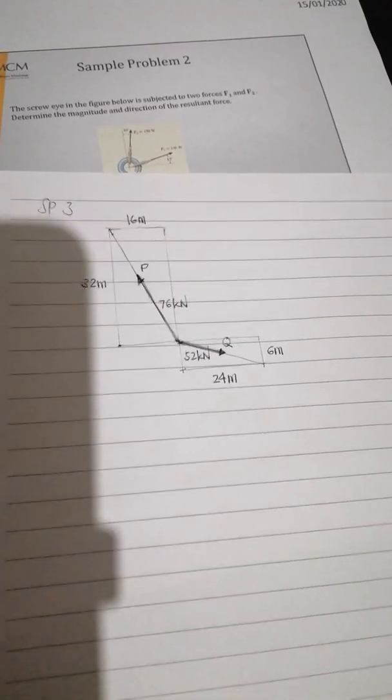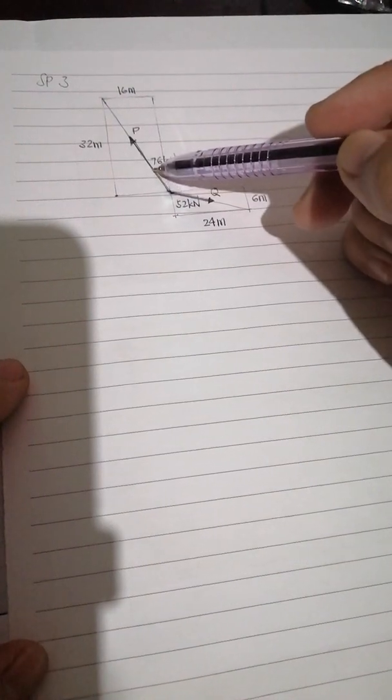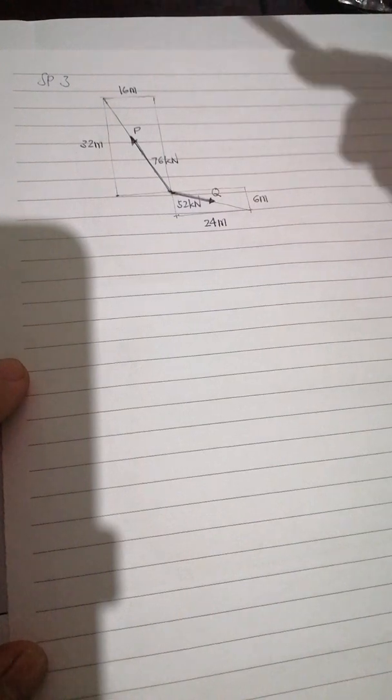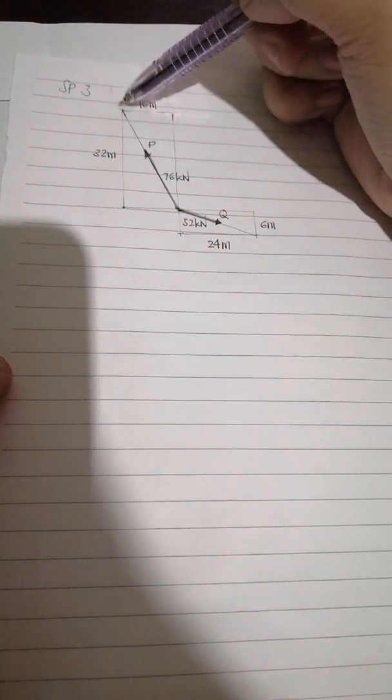Okay, we will now answer the third sample problem using rectangular components or vector form. This is quite different because you are not given the angle, but rather you are given a slope. When you say slope, that's the rise over run. So along the line of action of P, there is a given rise.